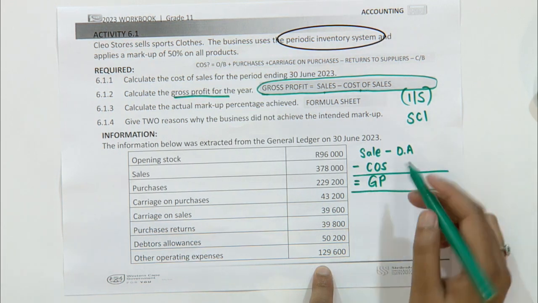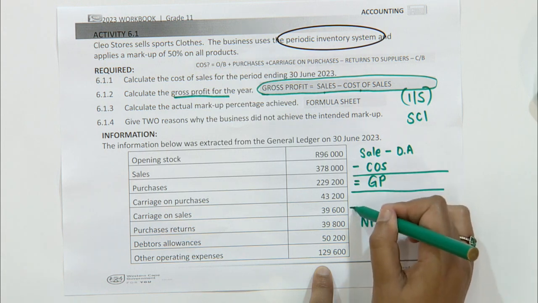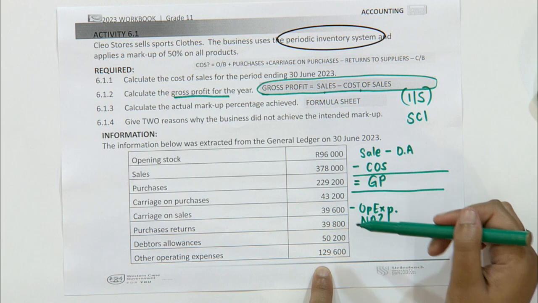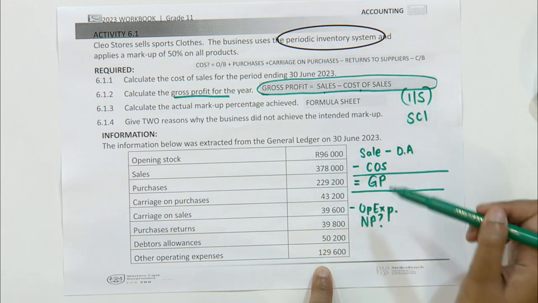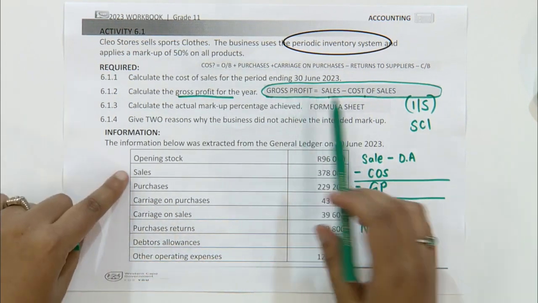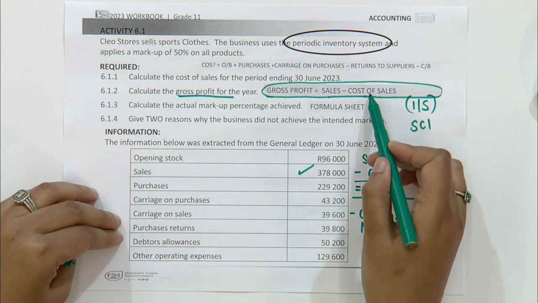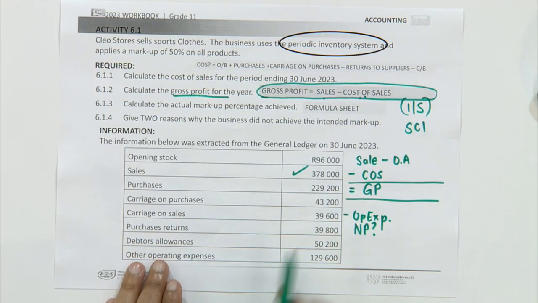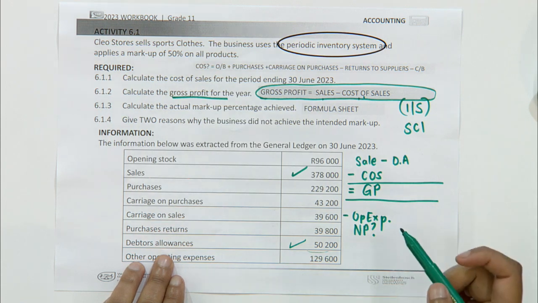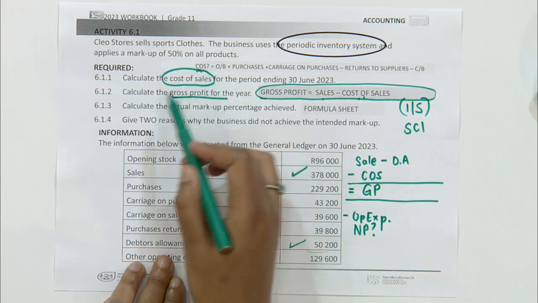If they were to ask us to calculate the net profit, then we would have minused my operating expenses as well. So just remember that they can ask us certain information that we normally would have done in a full statement. So to calculate the gross profit, we will be using the 378,000 Rand and minus my cost of sales. Remember there are also debtors' allowances which have been given, the 50,200, and the cost of sales was calculated in the previous question. So you can use this cost of sales for 6.1.2.